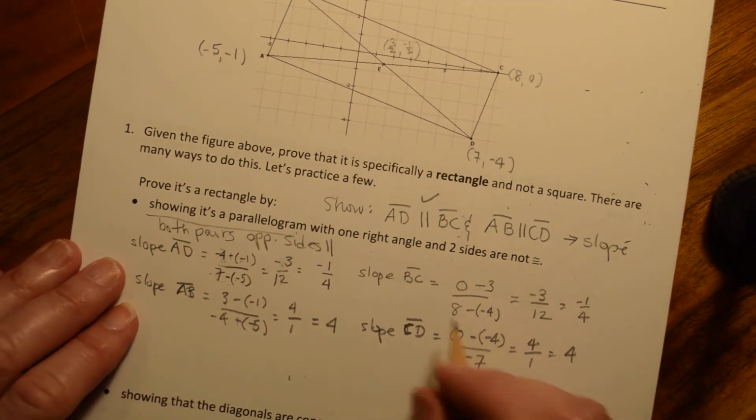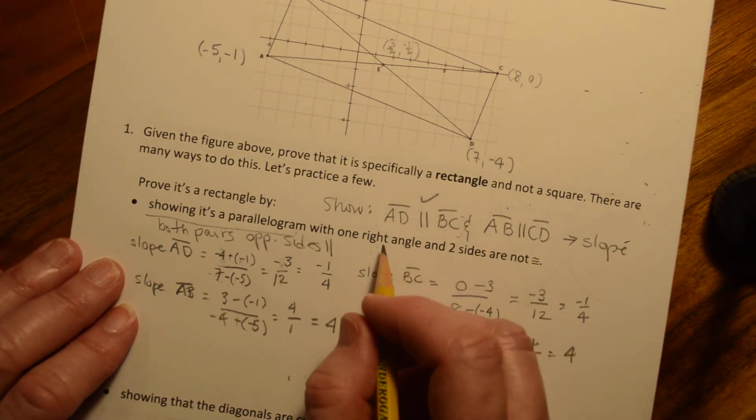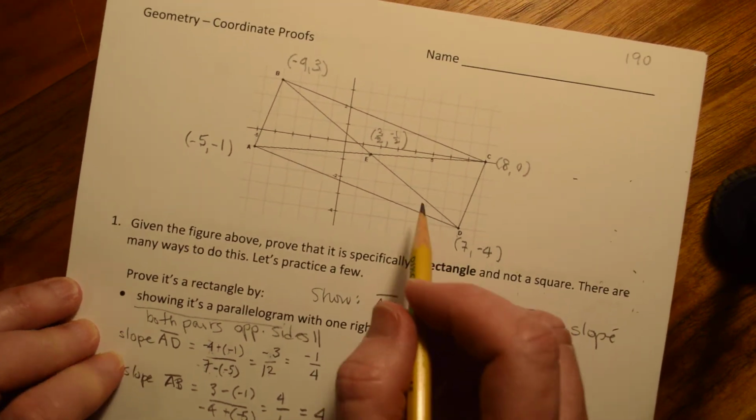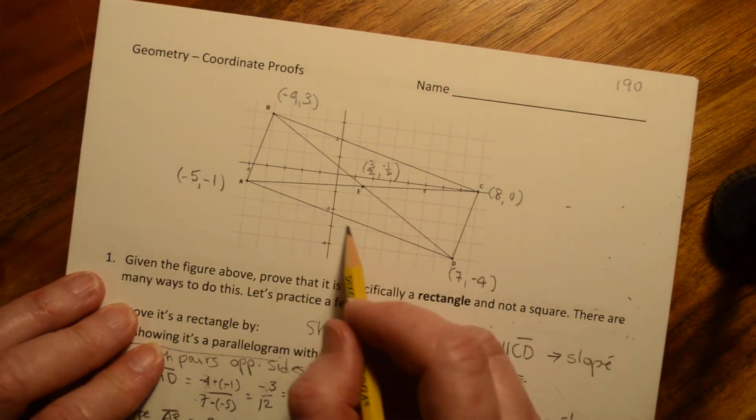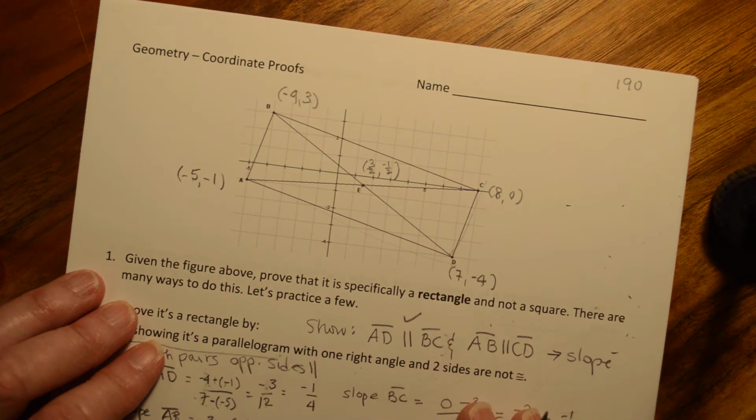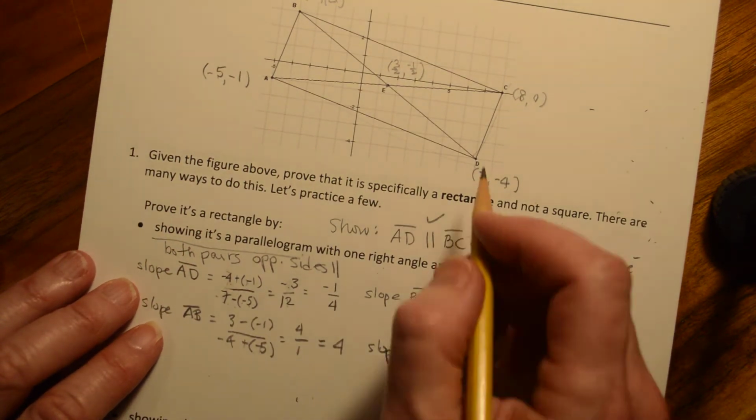All right, so show it's a parallelogram. Done. Now with one right angle, that means that we need to take two adjacent sides. So let me pick AD and DC, and we need to show that they have a right angle there.